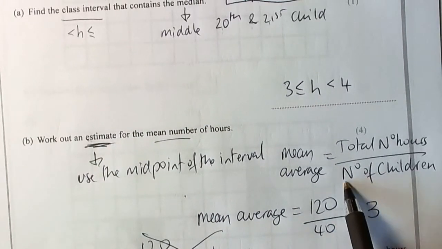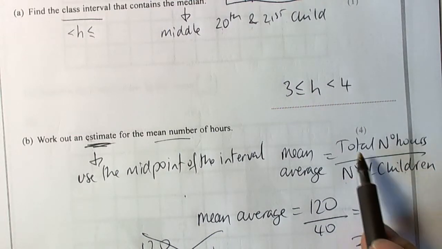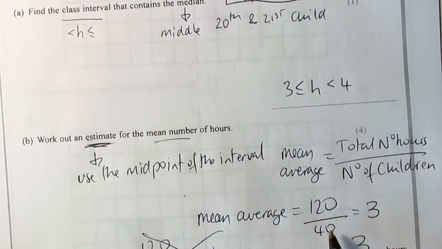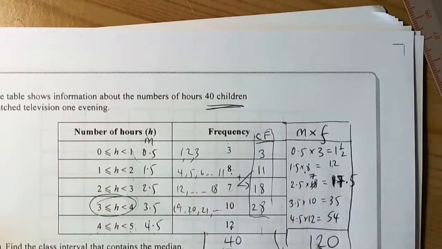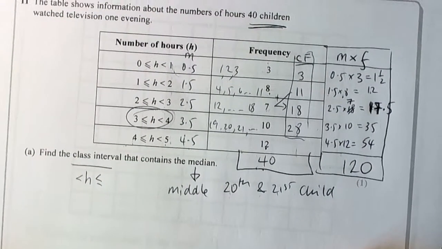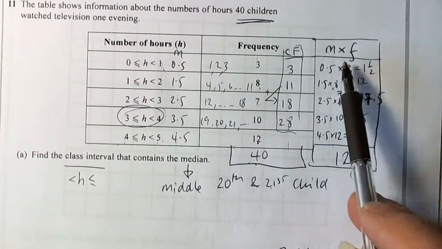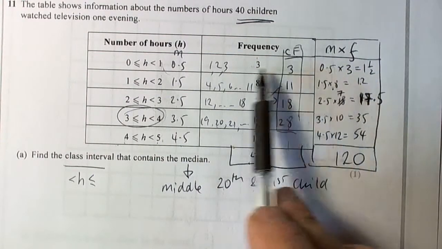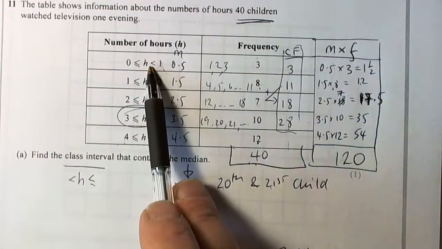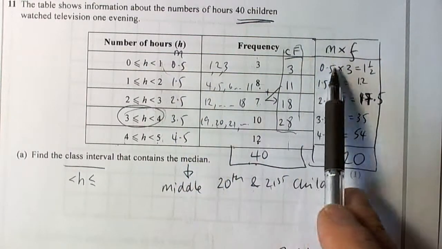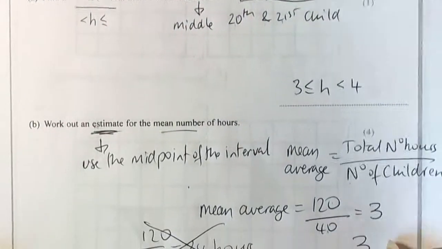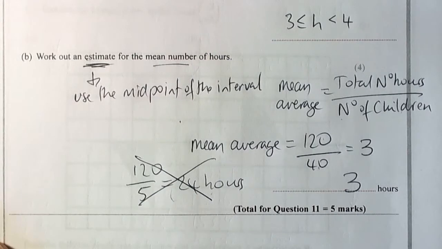It's the total number of numbers that gives you the mean average. So we're going to divide by 40 children because there were 40 children in the table. And we work out the total number of hours by estimating using the midpoint times the frequency. So for the mean average from a table, we always have this extra column where we estimate the number of hours by using the midpoint times the frequency. So that's an example of calculating averages using grouped data.